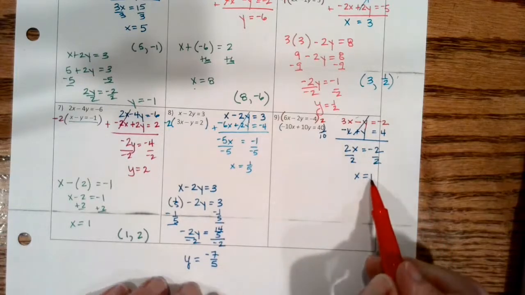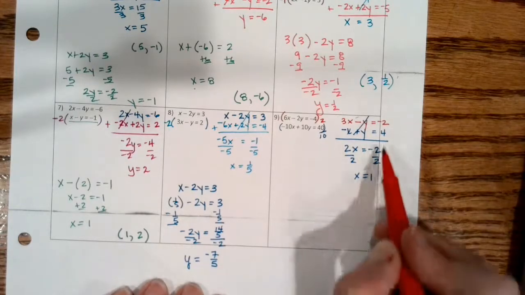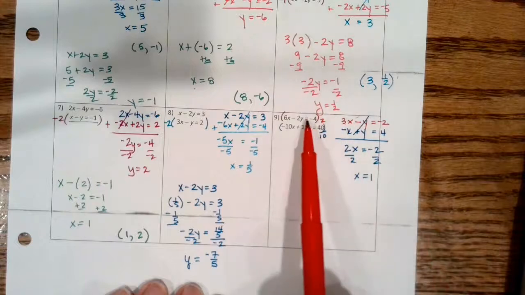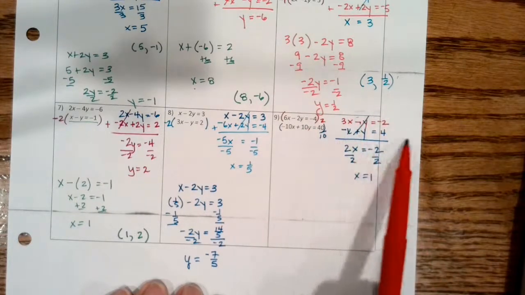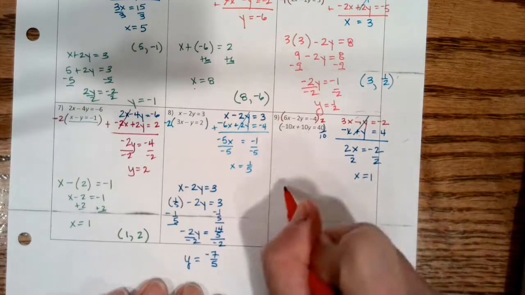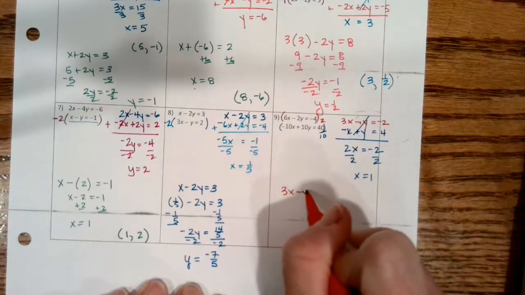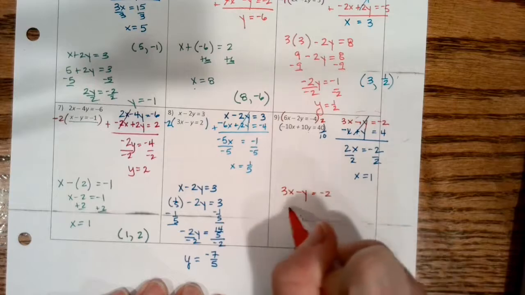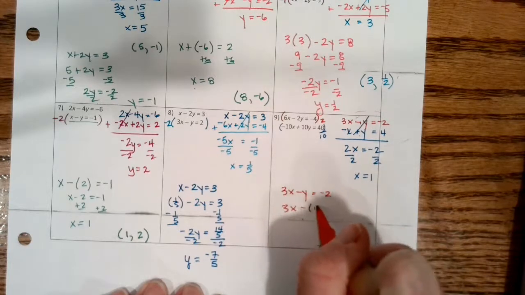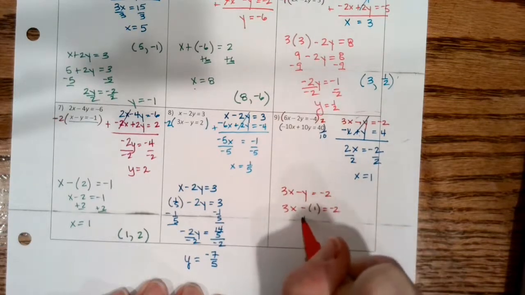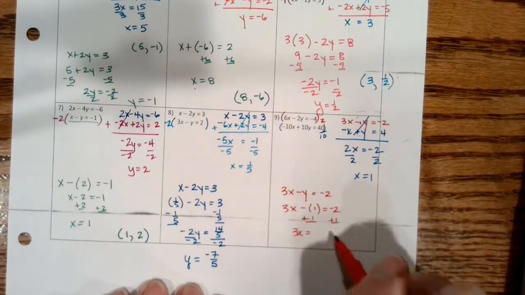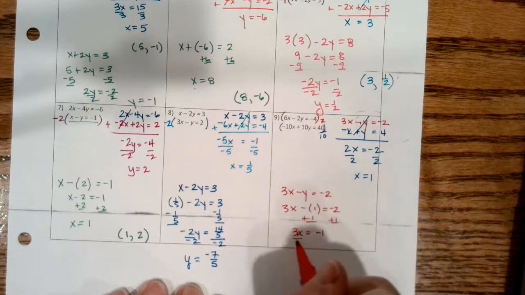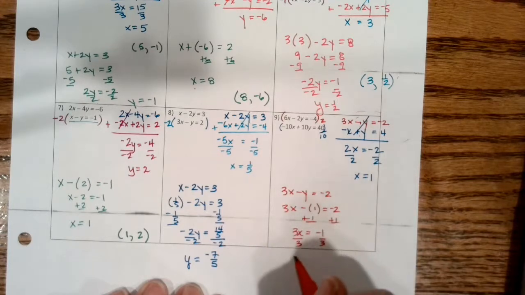Now, when I go to test or to substitute for x to try to find y, I could do it in this equation, or this equation, or this equation. These two are so much simpler. If I have 3x minus y is equal to negative 2, 3 times x minus 1 is equal to negative 2. I'm going to add 1 to each side. 3x is equal to negative 1. Divide by 3. Divide by 3. X is equal to negative 1/3.